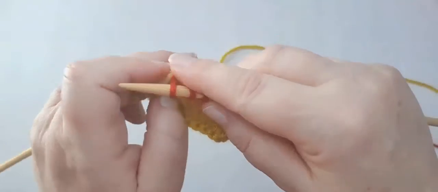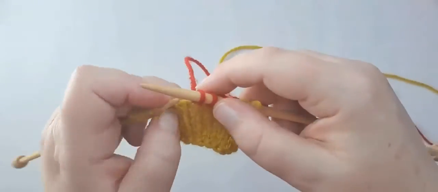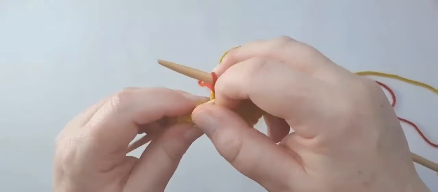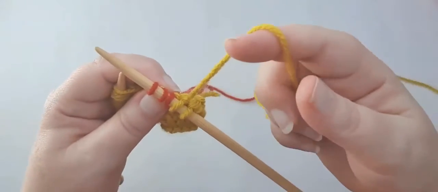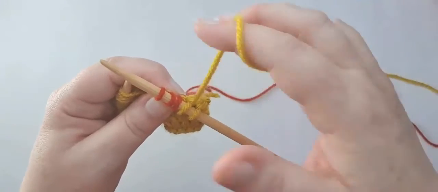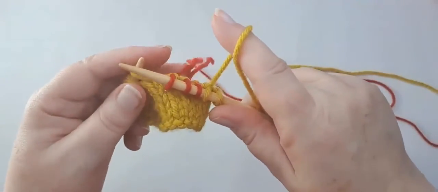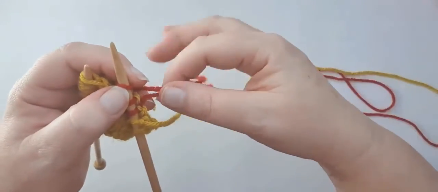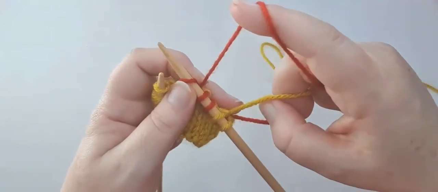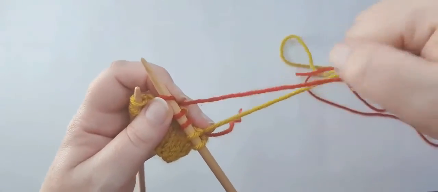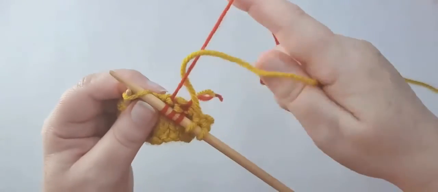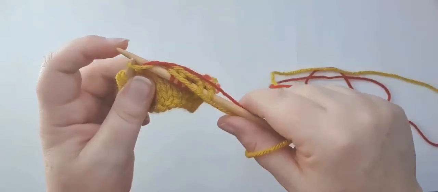So let me take my knitting back so that I've only got 3 stitches. So now I want to bring this yellow yarn closer to where I'm going to be knitting with this colour again. So to do that, we do the twist the same as we did when we joined the yarn. So we take the yellow yarn and twist with the red yarn, and then we can go back to knitting with the red yarn.